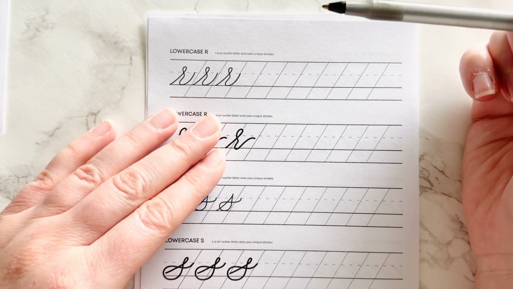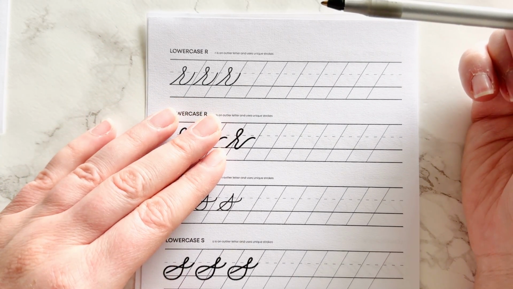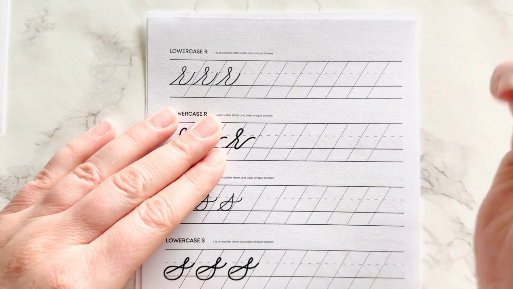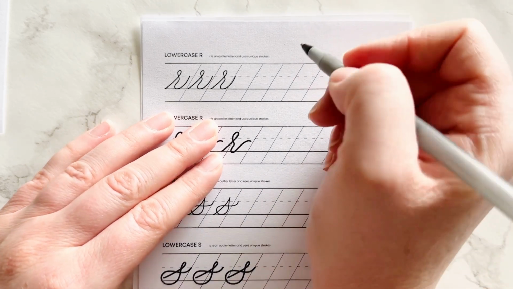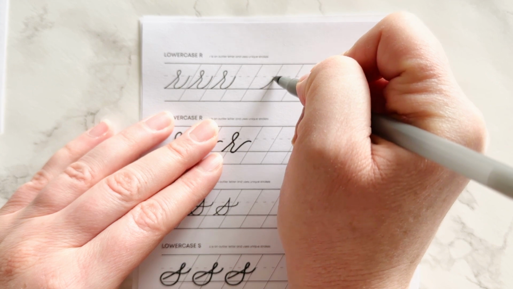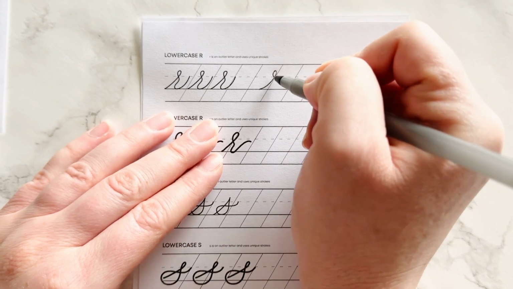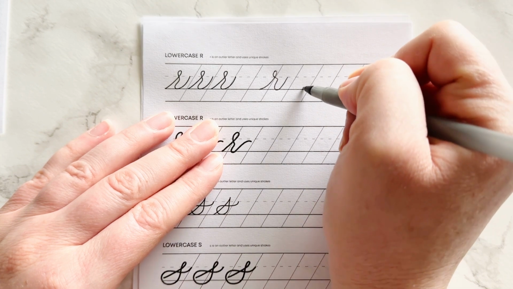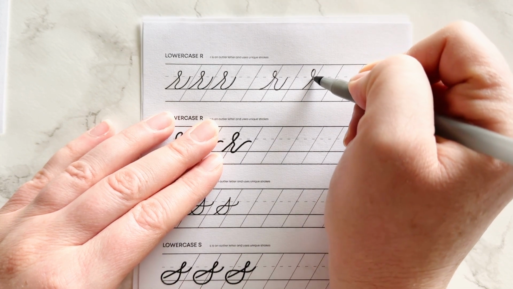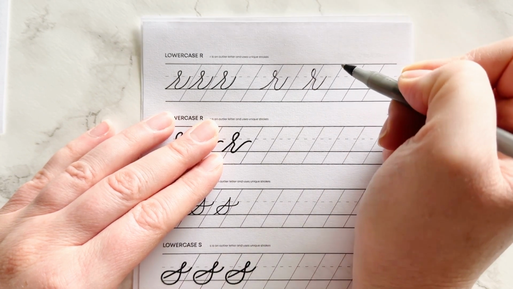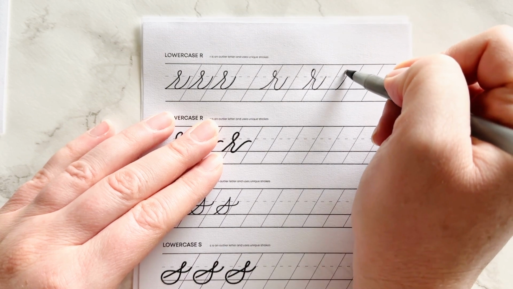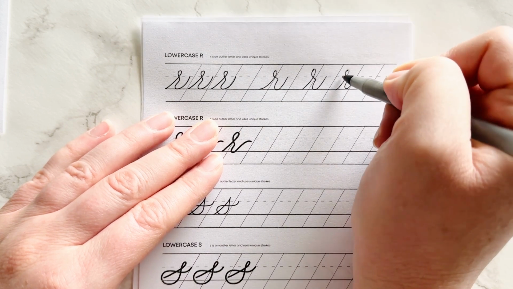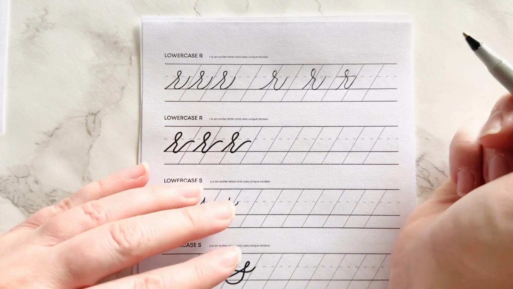So the letter R and S and X are called outlier letters, so they're not based on the basic strokes. So this one is going to have an upstroke with a small loop, and then it goes into an underturn. So that's the letter R, and you'll notice it should come above the waistline.